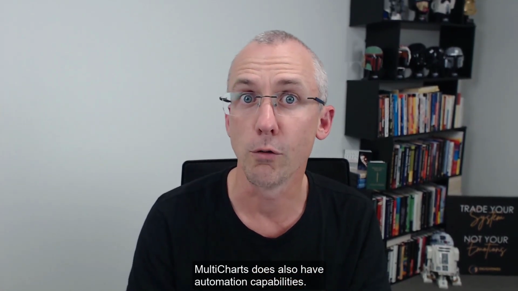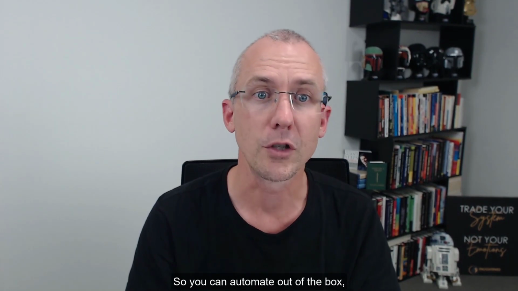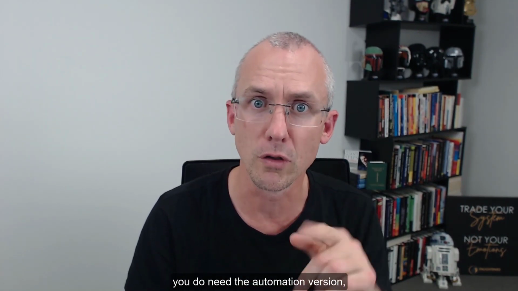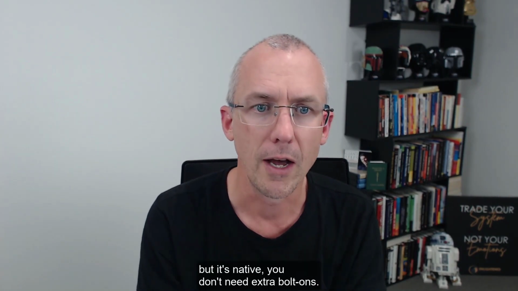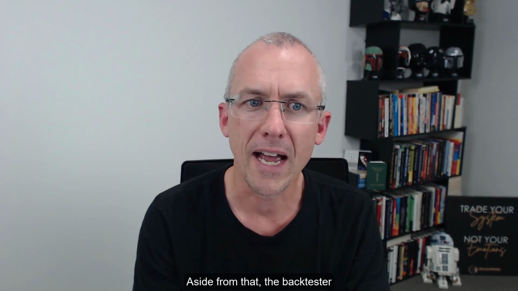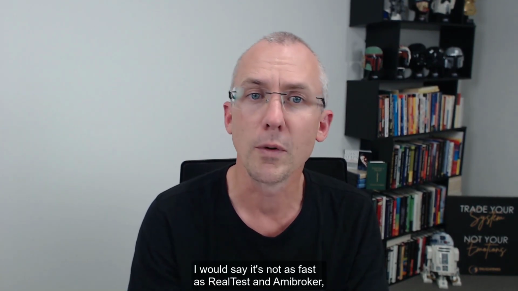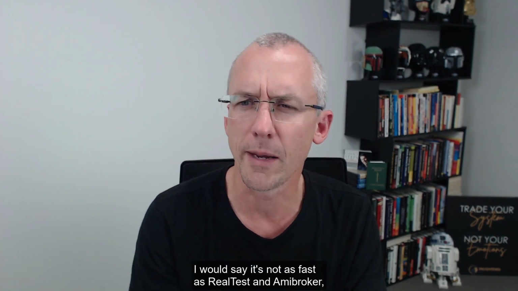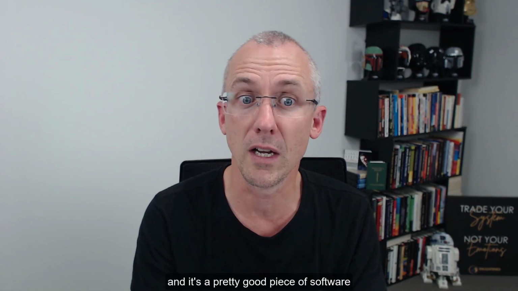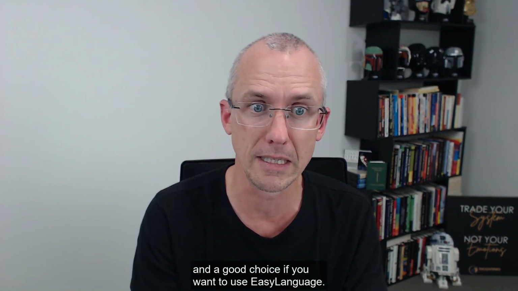MultiCharts does also have automation capabilities, so you can automate out of the box. If you've got the right version of the software, you do need the automation version, but it's native. You don't need extra bolt-ons. Aside from that, the backtester in MultiCharts is pretty good. I would say it's not as fast as RealTest and Amibroker, but still reasonable, and it's a pretty good piece of software and a good choice if you want to use EasyLanguage.